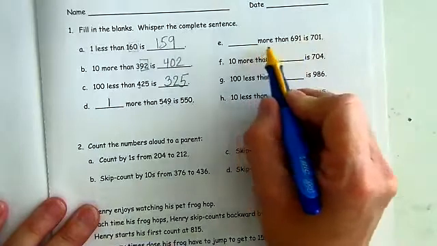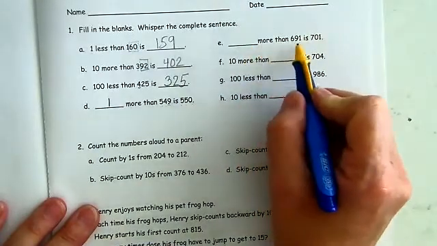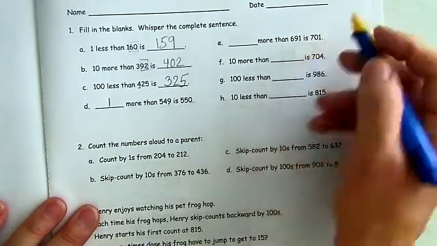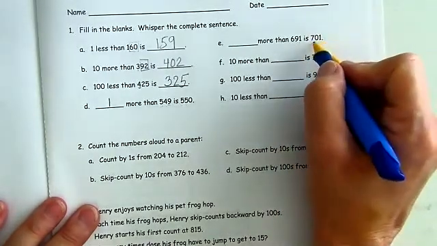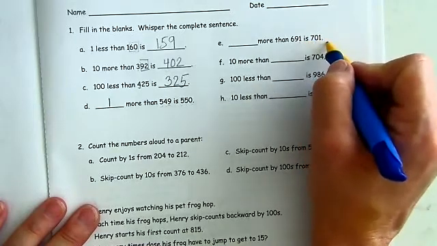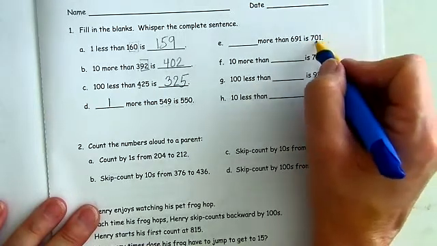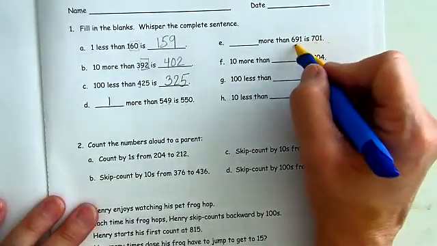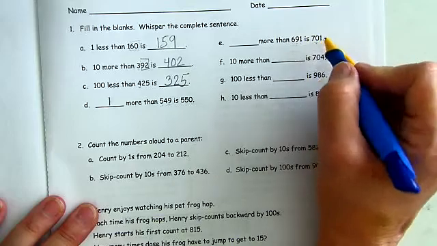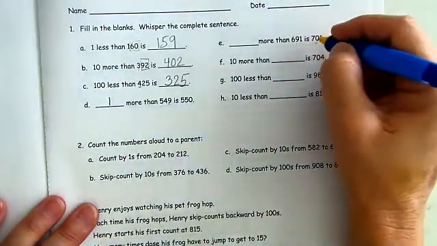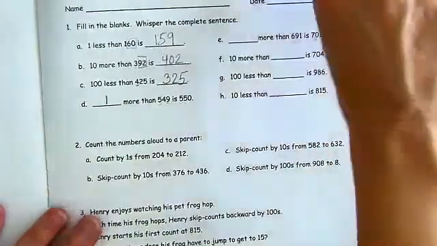Now we're looking at this one. How many more than 691 to get to 701? Now the hundreds changes, but so does the tens. The ones doesn't change. This makes me think it's the tens that are changing. So if we've got 10 more, we can try just counting it. Or if you know in your head what it's going to turn out to be, that's okay as well.